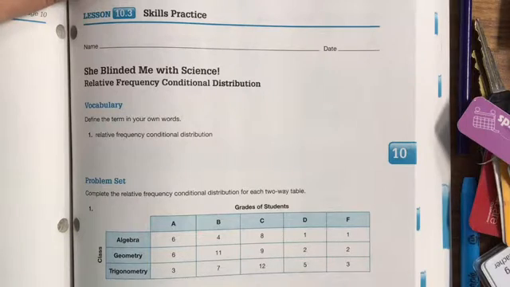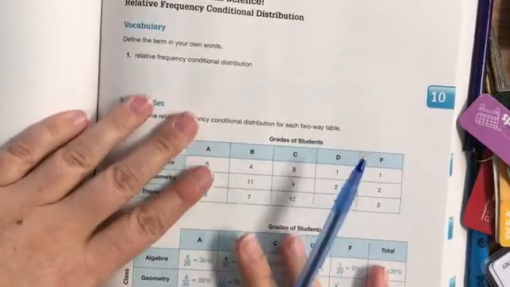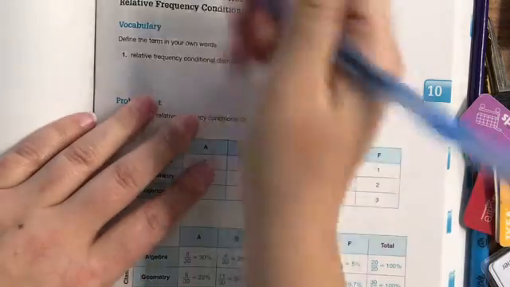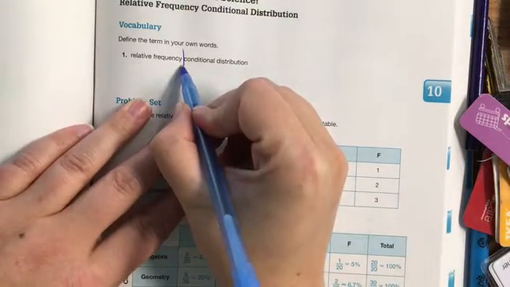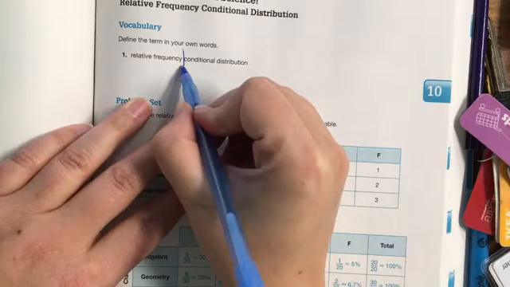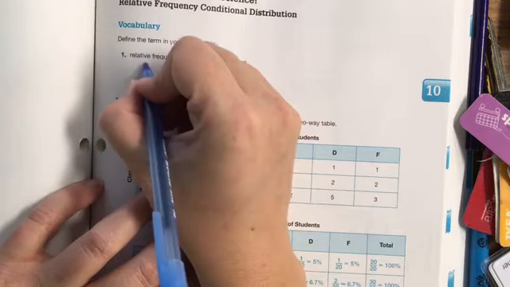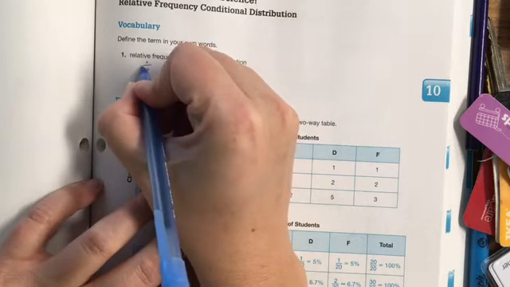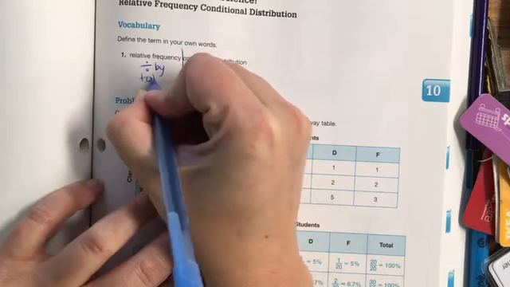This is a lesson for 10.3 for secondary math 1. It is relative frequency conditional distribution. The vocab, which is the only part of our notes that we're going to do, is we're going to split things up. So the relative frequency is like what we just did on the warm-up, where you have a table like this, and a relative frequency means that we would have to divide. We make the two-way table and then we divide by the total.